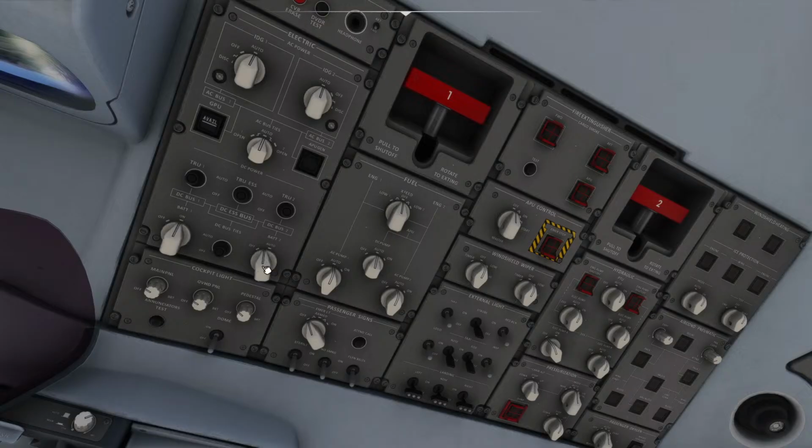Okay, so batteries on. And GPU on, arm the emergency lights, and then let's go and start the APU.